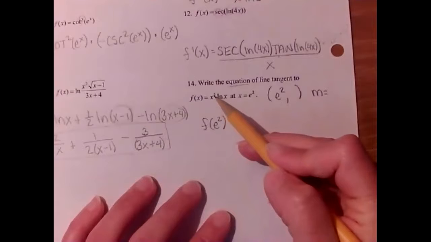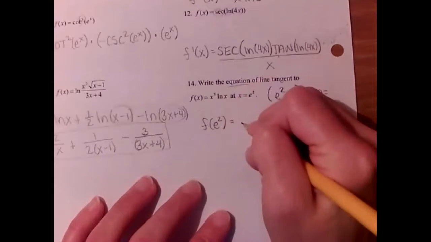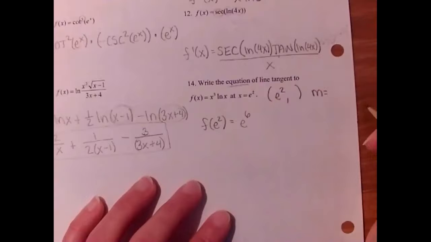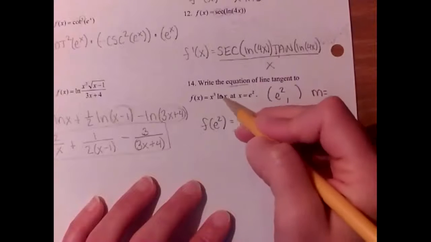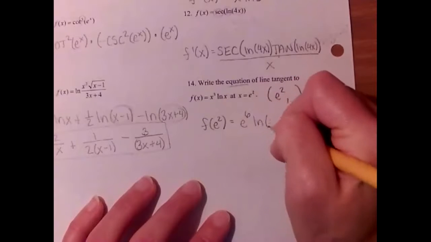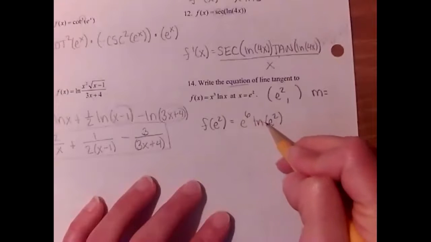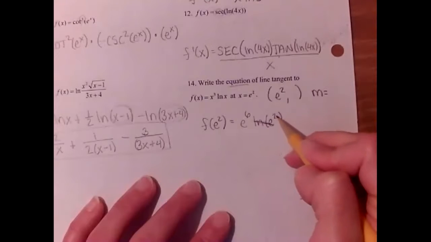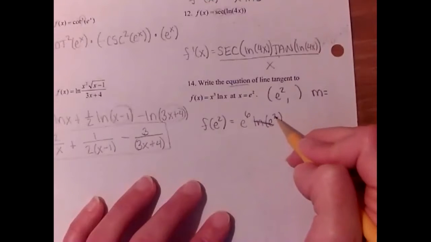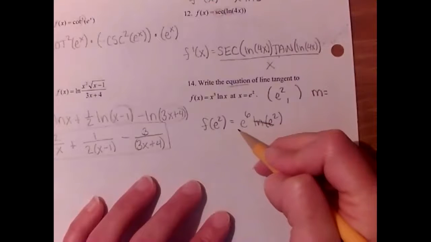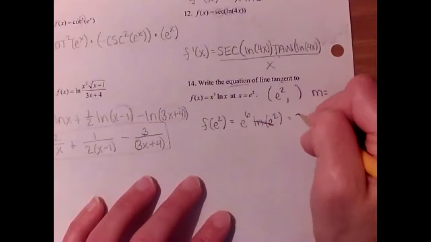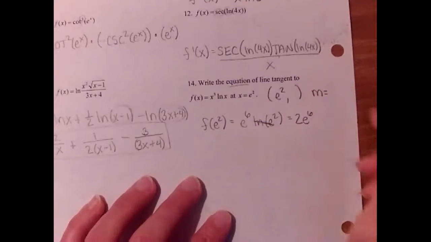So e squared to the 3rd, e squared cubed. When you do a power to a power, you multiply. So that would be e to the 6th. And then ln of e squared. Ln and e cancel. And that will literally just give you 2. Or you can think of it as being able to bring that 2 down and write it out front. But either way, this is going to be 2e to the 6th.